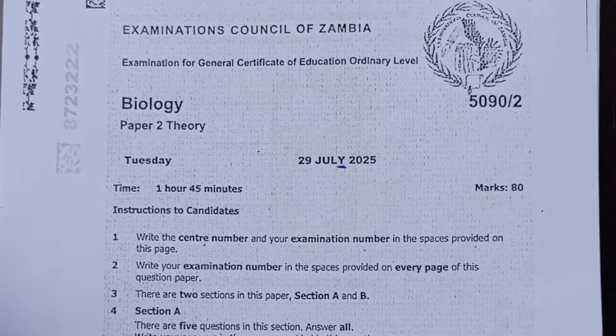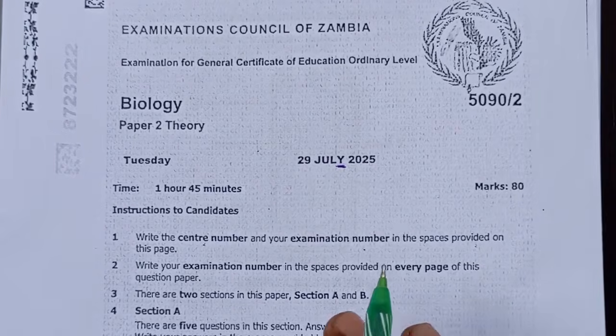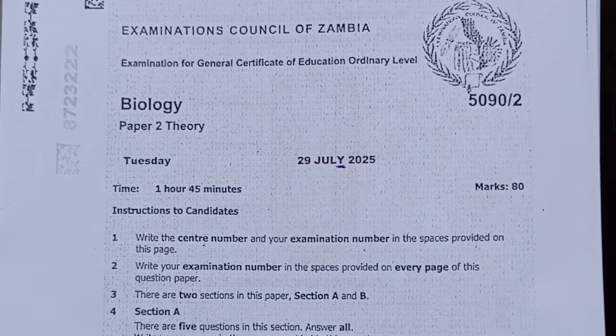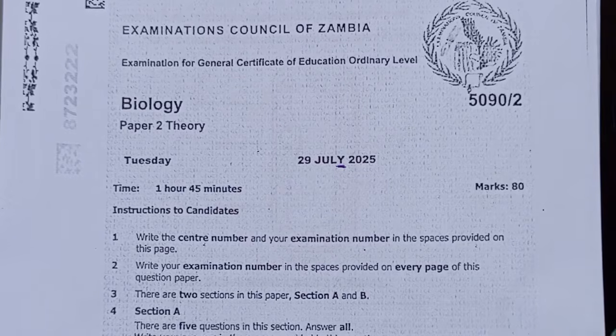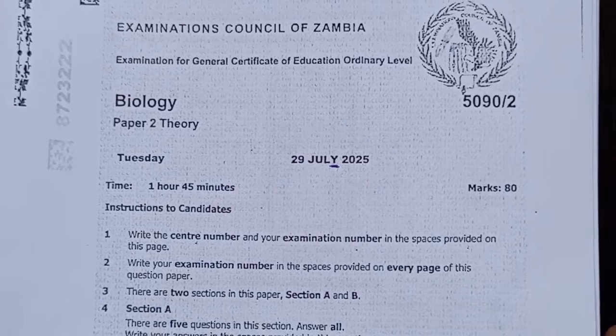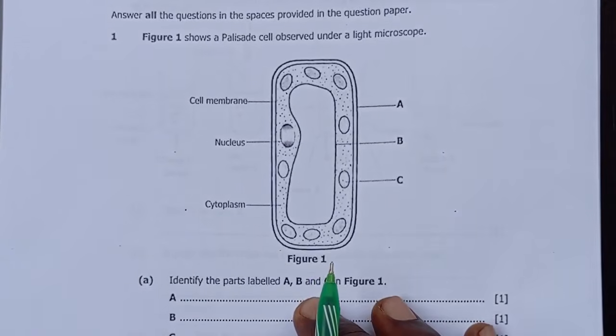I want to make it simple so that even as you prepare for your exams, you are going to learn a lot from this particular question paper that I'm going to solve. So this should give you an idea on how you are going to answer your paper. Quickly, let us jump into the questions so that you get to see them and even as we answer them together. So quickly, we jump to question number 1.